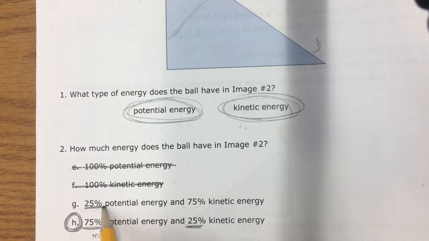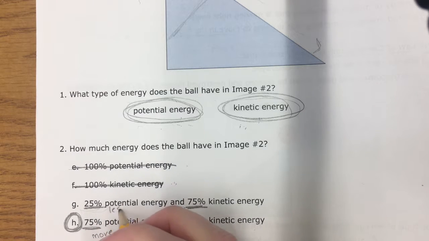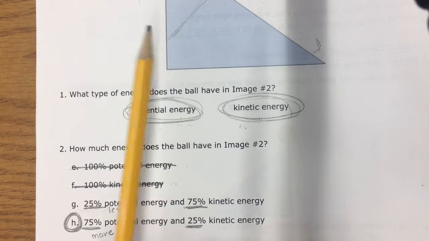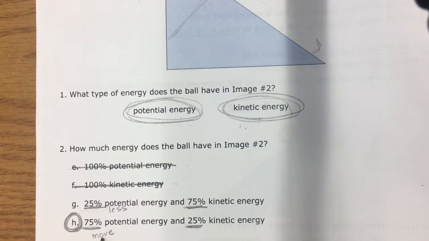Now this 25% and 75%, that's less. 25% is less than 75%. And since this image has a lot of potential energy, I need more potential energy. So H is the answer.